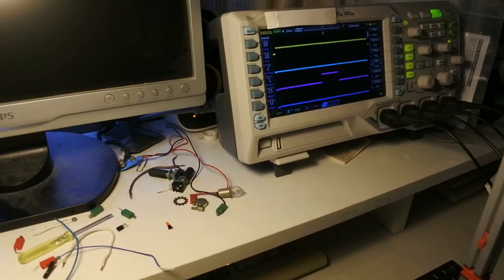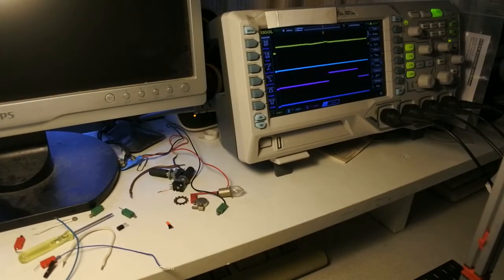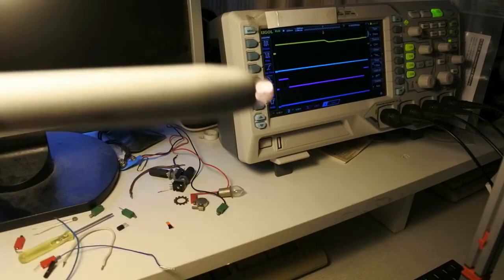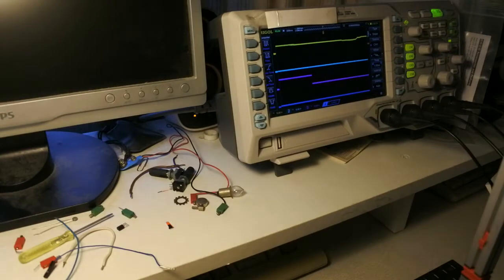So let me use a light source, this one, and remove the other light, shine, and there you go.